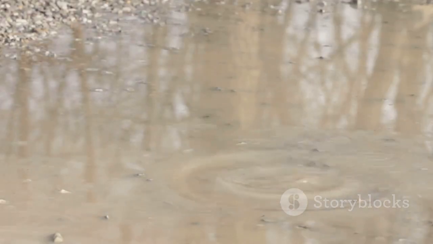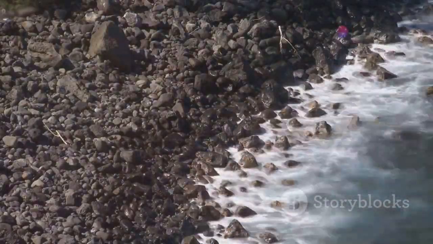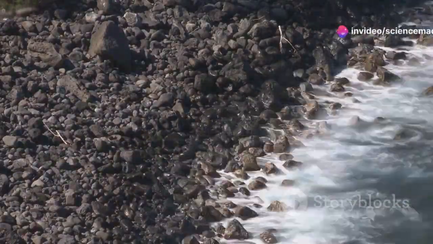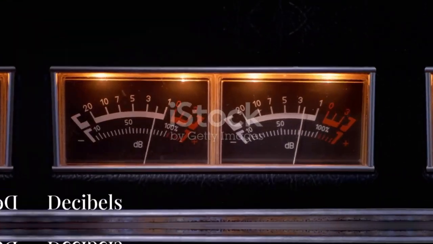Imagine a rock being thrown into a pond. A large rock will create a bigger splash and bigger waves, or high amplitude. A small pebble will create a smaller splash and smaller waves, or low amplitude. The same principle applies to sound waves.